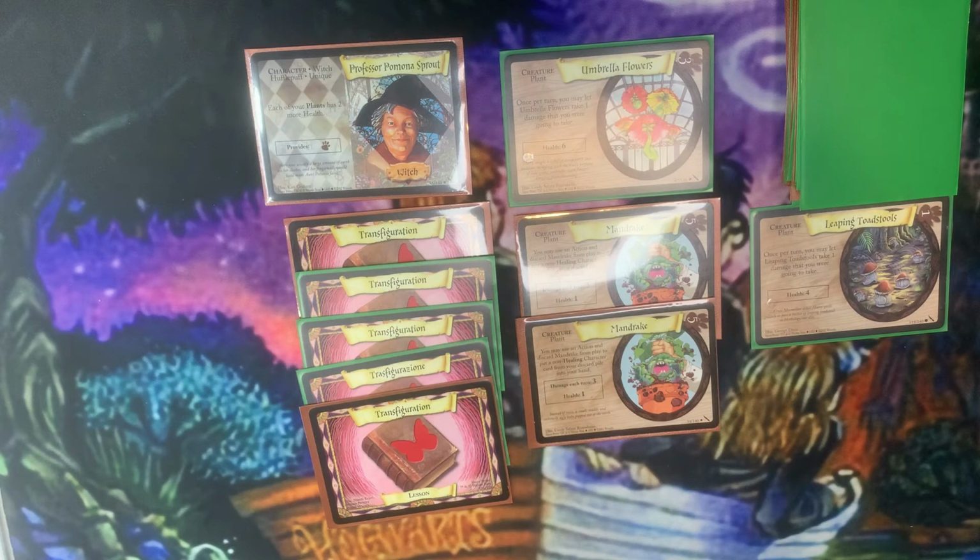The only time that the same character can be in play at once is if it's both of our starting characters. So if my opponent has his or her starting character as Pomona Sprout and I have my starting character as Pomona Sprout, then that is acceptable. But again, if their starting character is not Sprout, then they cannot play the Sprout that is in their deck if they have one in their deck.